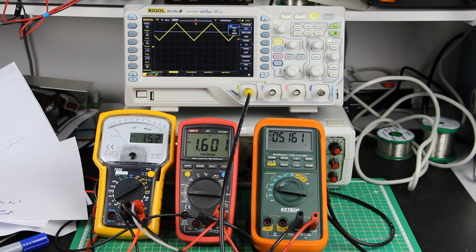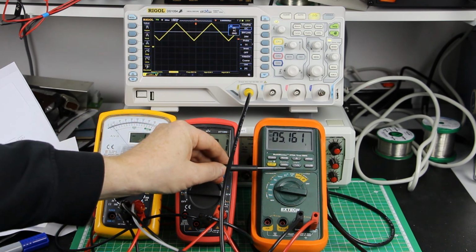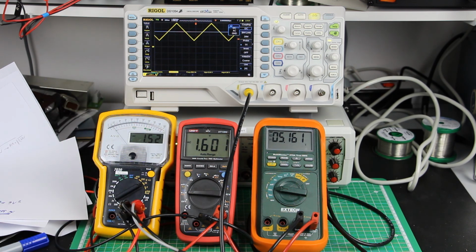So that was it for a little explanation of how true RMS is calculated, what you have to watch out for, and that true RMS is not equal to true RMS, depending on AC coupled or DC coupled.